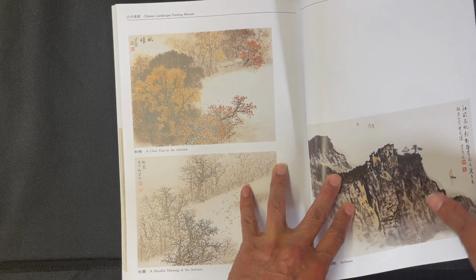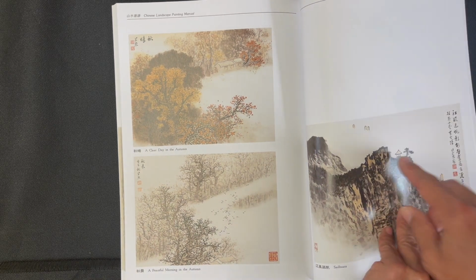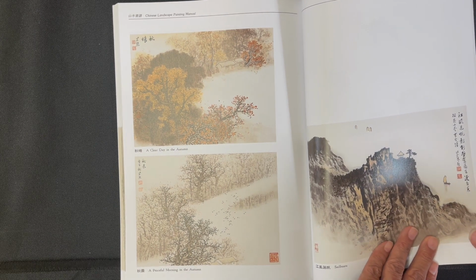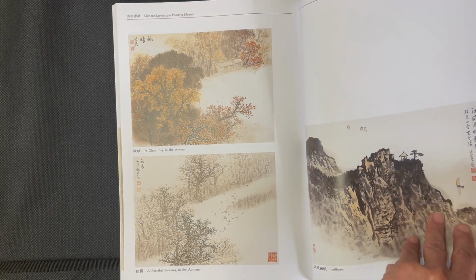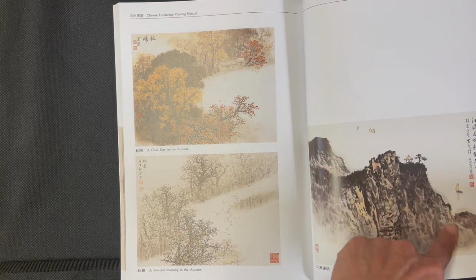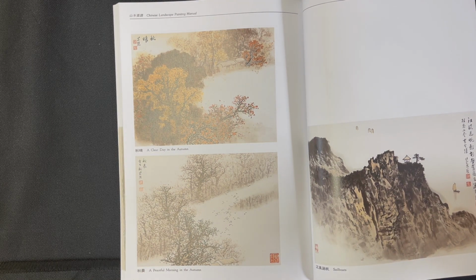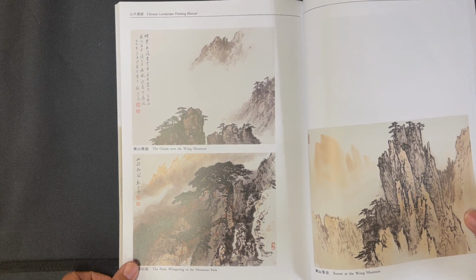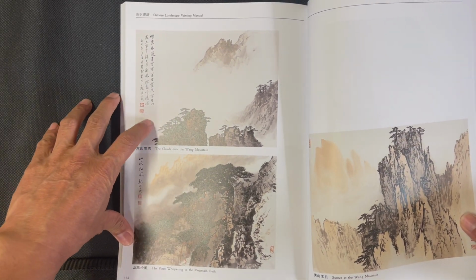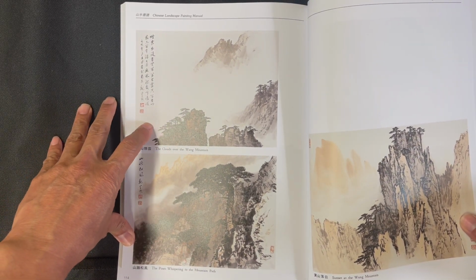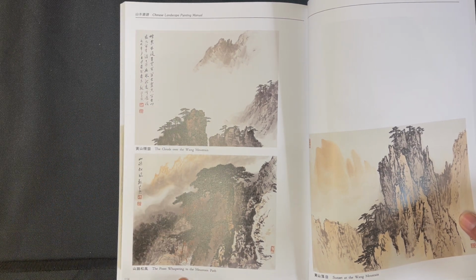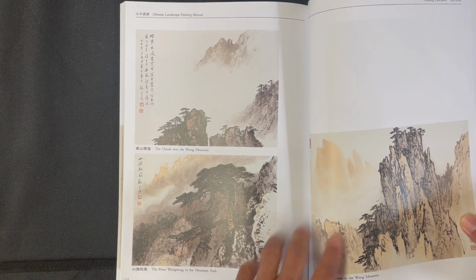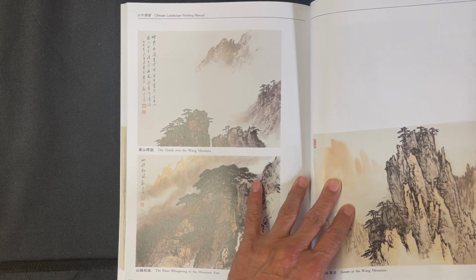This very nice sailboat composition where we have this pavilion on the top of a cliff overlooking the river, where they're seeing these sailboats. And then here's some cloud depictions over Wong Mountain. And then this is a painting called Pine Whispering to the Mountain Path. And this is sunset on Wong Mountain.